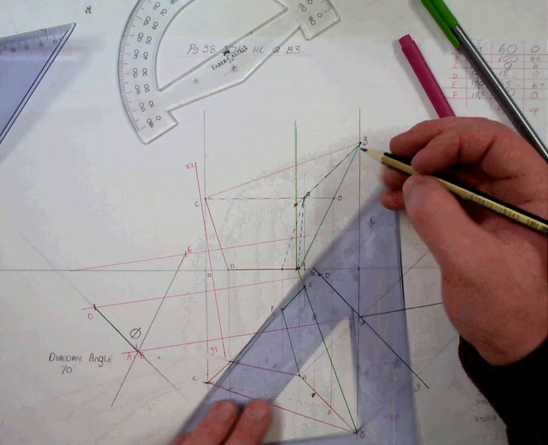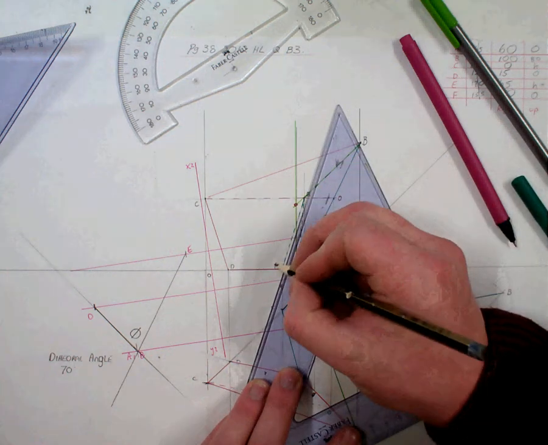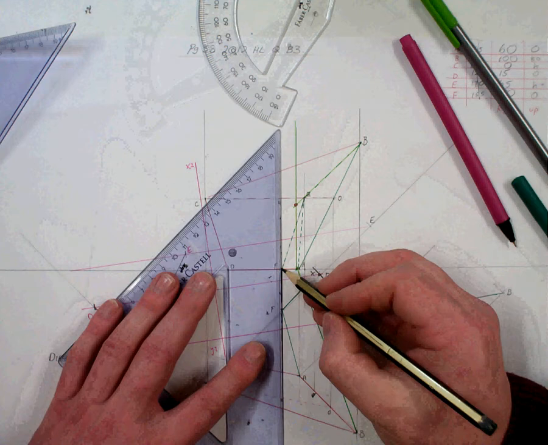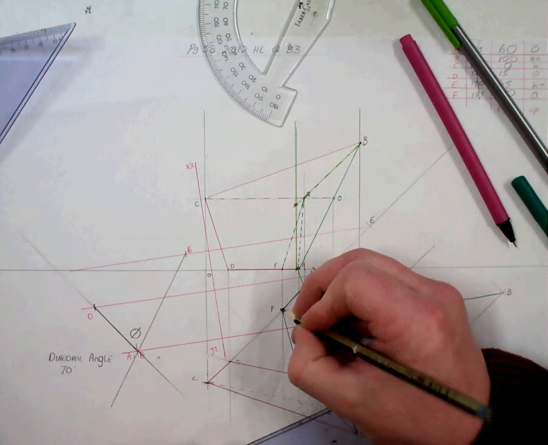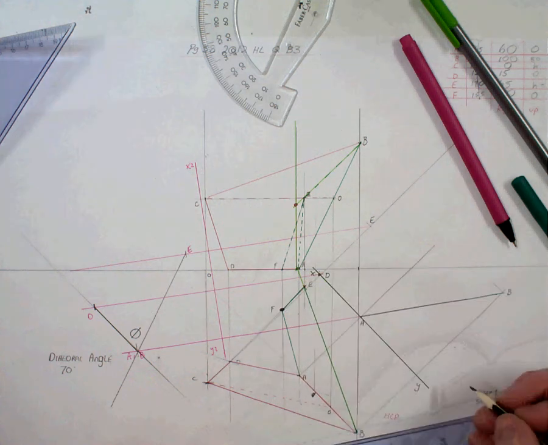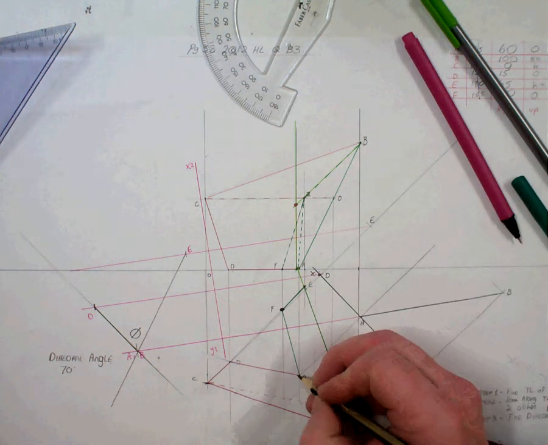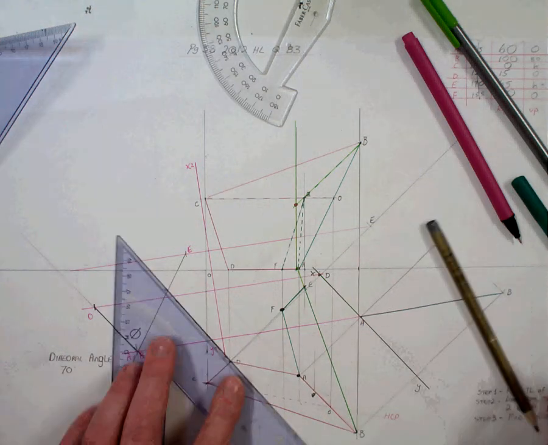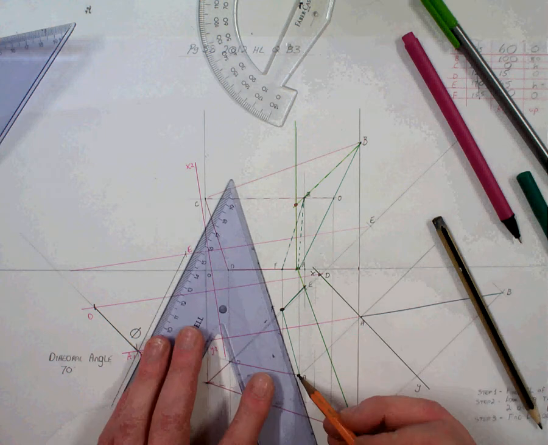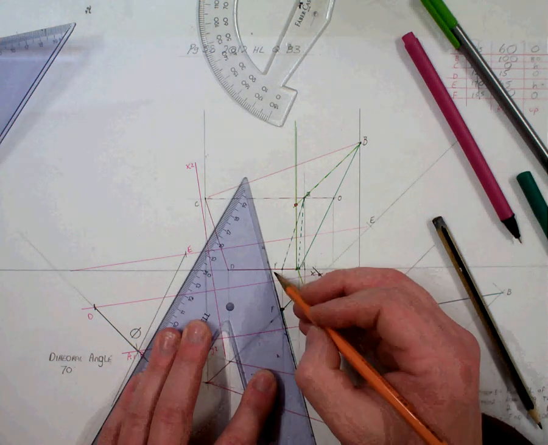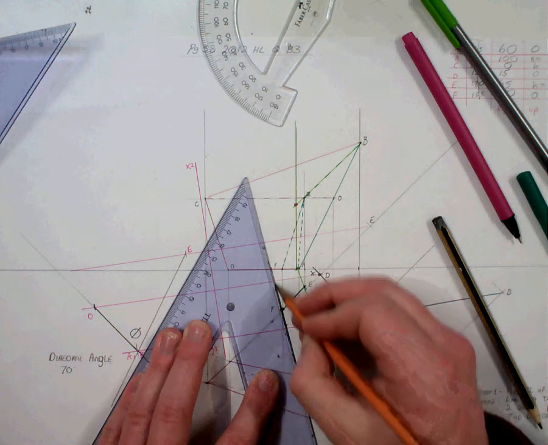So I'm going to go E down through F. E down through F. Hits the XY line there. Go straight down. E down through F. That F is a point on the horizontal trace. If I go B down through A, drop a line straight down, B down through A, that's also a point on the horizontal trace. So if I join the two of them together, the line FA, just make it a little bit longer, that is the horizontal trace found.